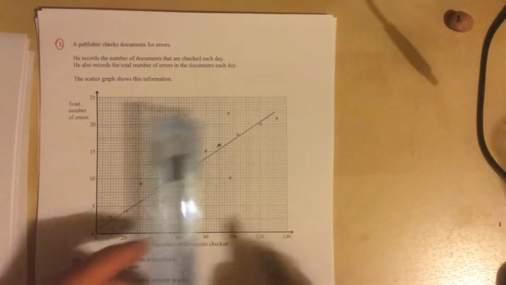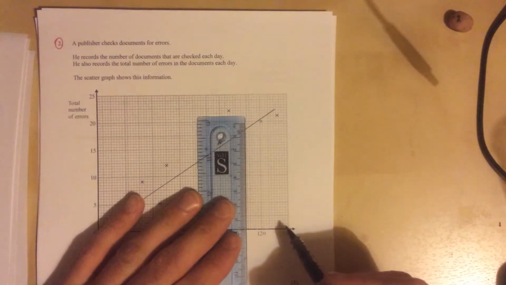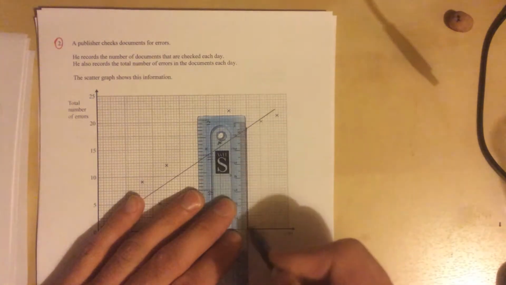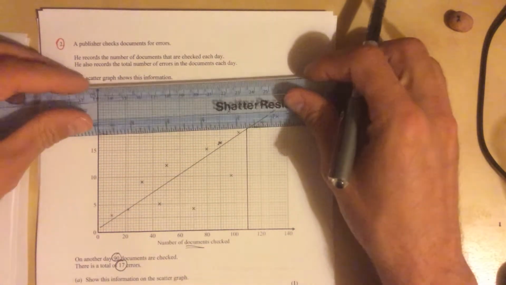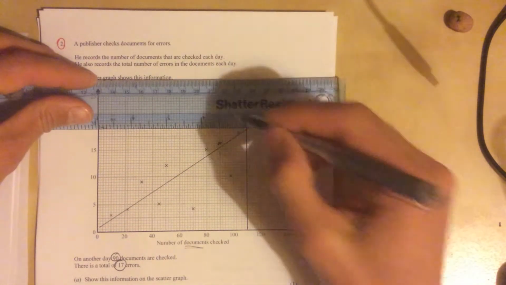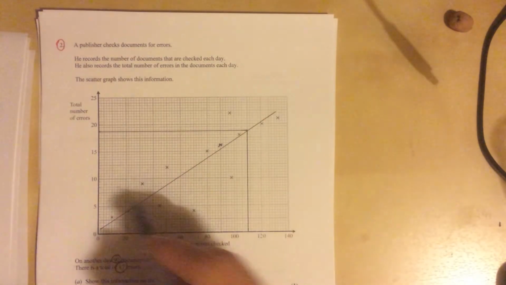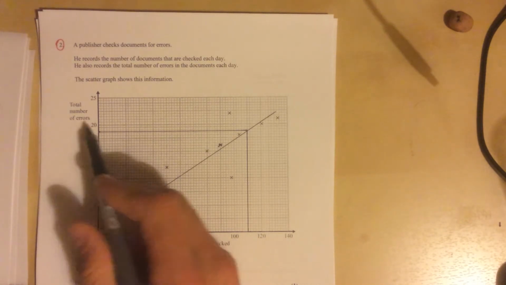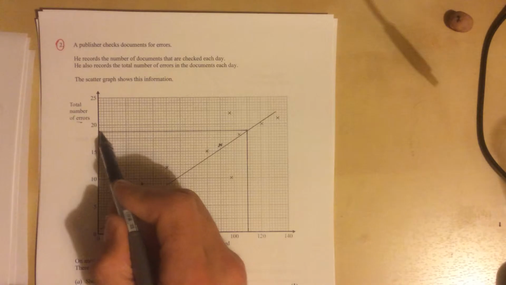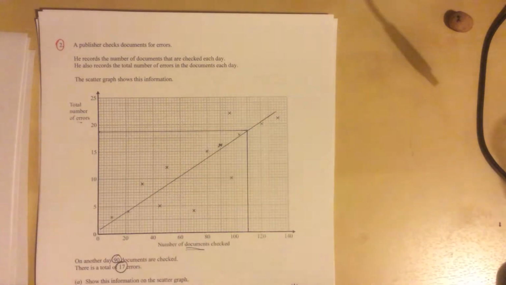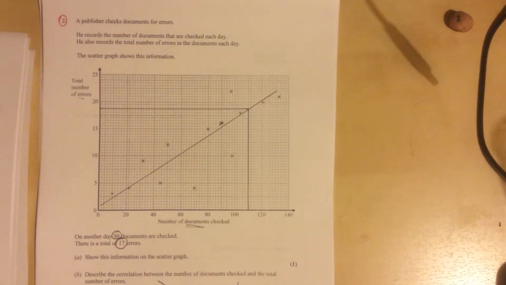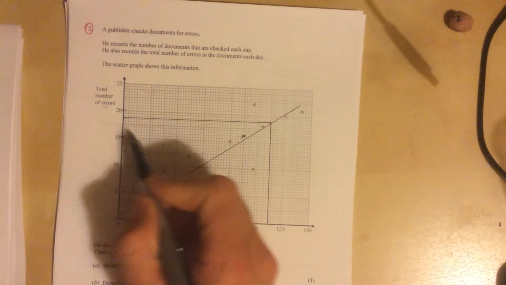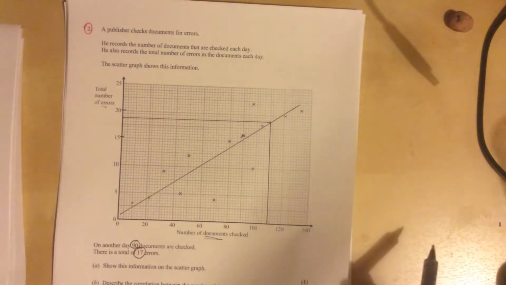So we go on the document axis, we go across to 110, draw a line up to our line of best fit and across from our line of best fit. And we end up across here, 15's there, 20's there, so each 2 little squares is 1 error. So this is just below 19, more than 18, so number of errors, well I'm going to say 19 for my number of errors there. Always watch out for the scale there, look, 15's here, 20's here, so there's 10 squares for 5 errors, so that means 2 squares for 1 error.